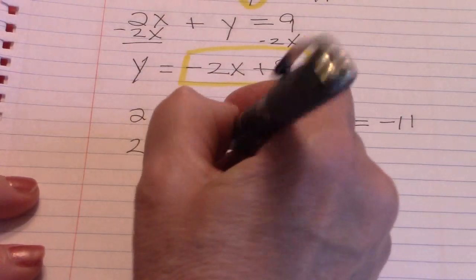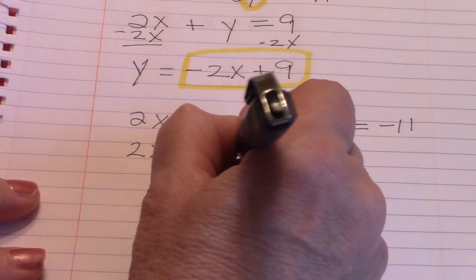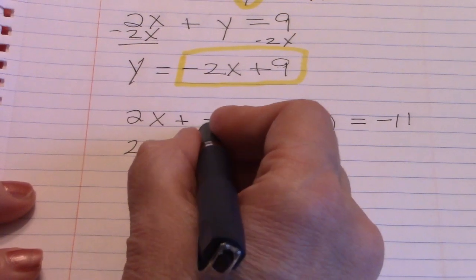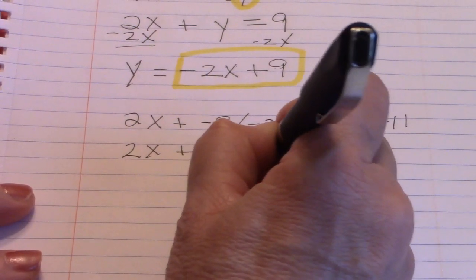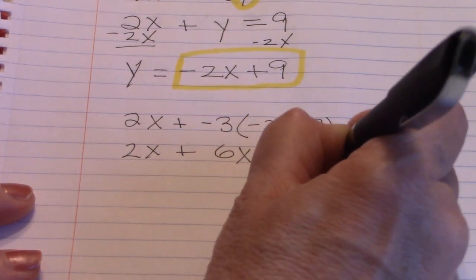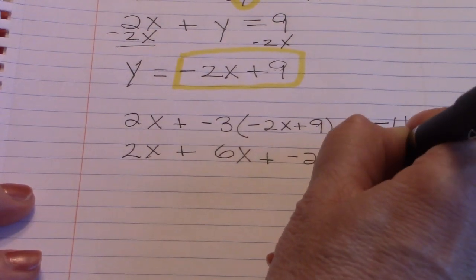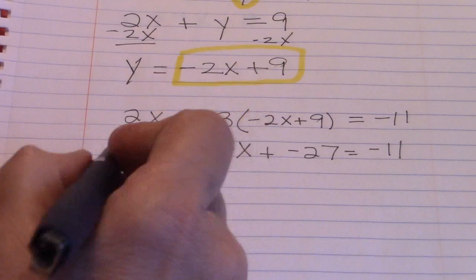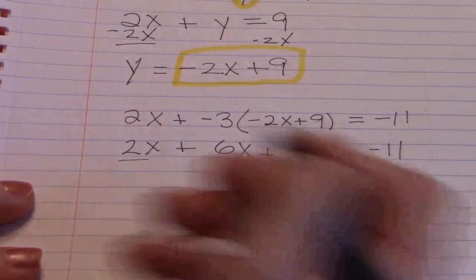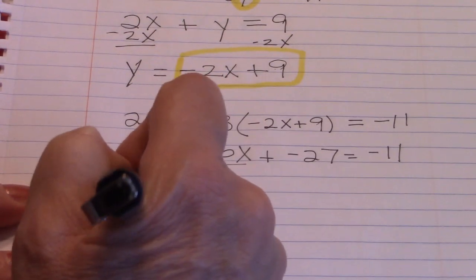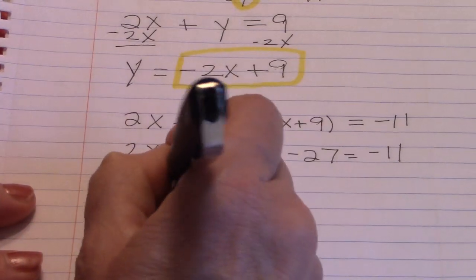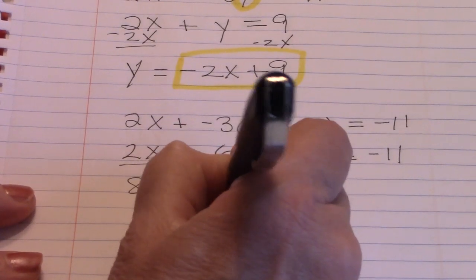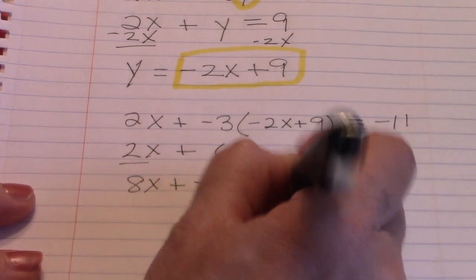Negative times a negative is a positive 6x. A negative times a positive is plus a negative 27 equals a negative 11. I will join my like terms. I will get 2x plus 6x is 8x plus a negative 27 equals a negative 11.